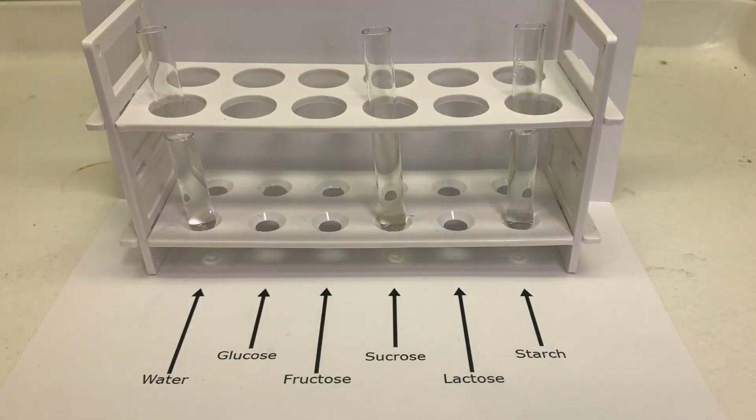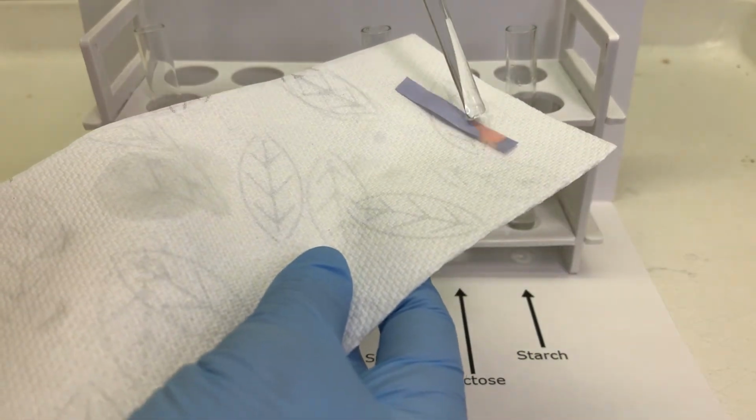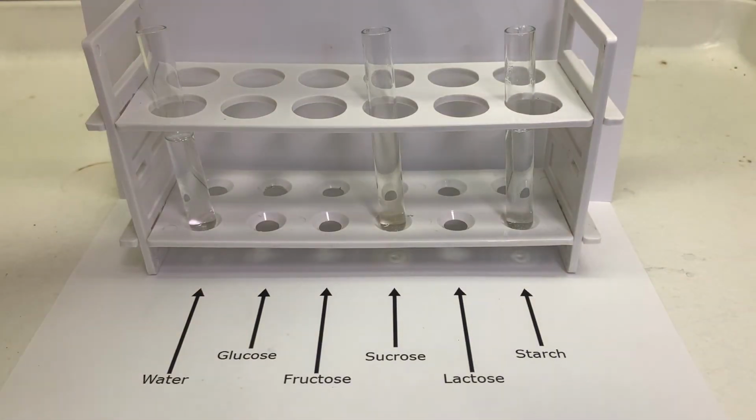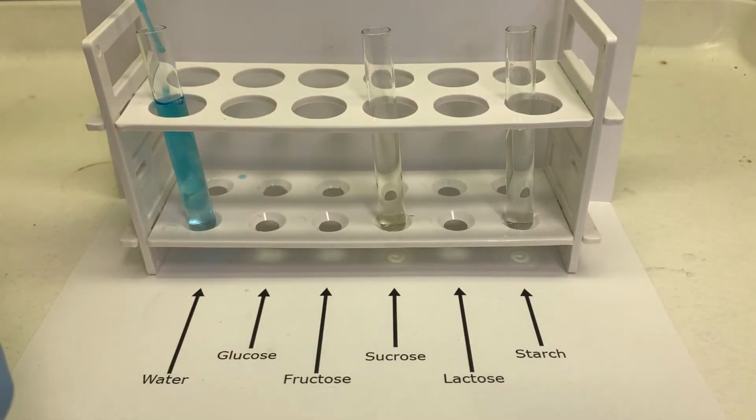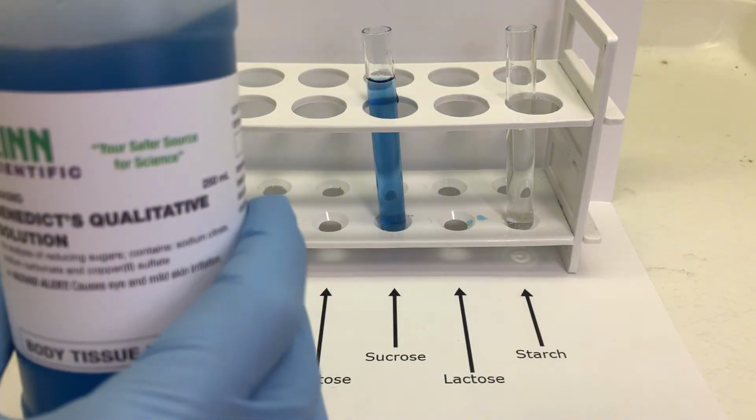So we added acid to break apart the glycosidic linkages. We added a base to neutralize the acid. Now we can add Benedict's reagent to see if there are any reducing sugars present in these solutions.